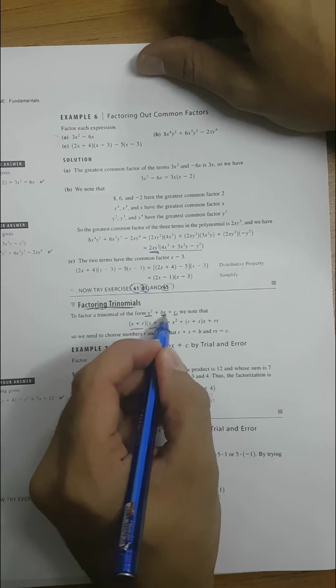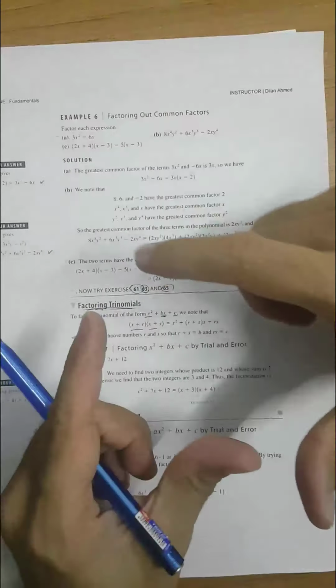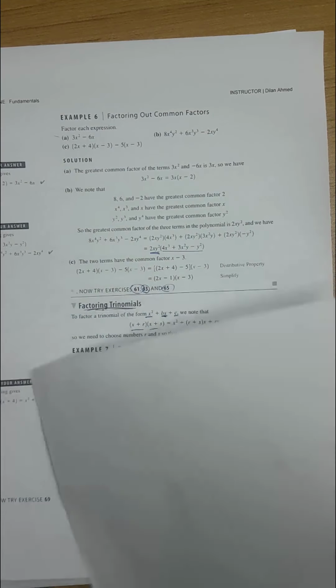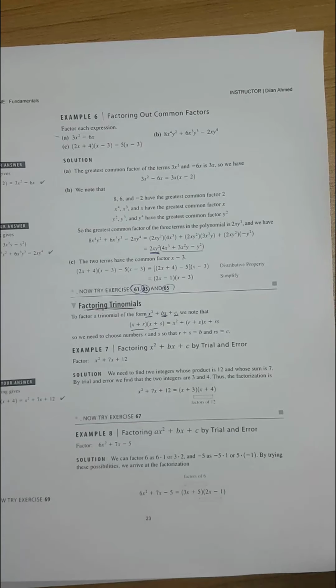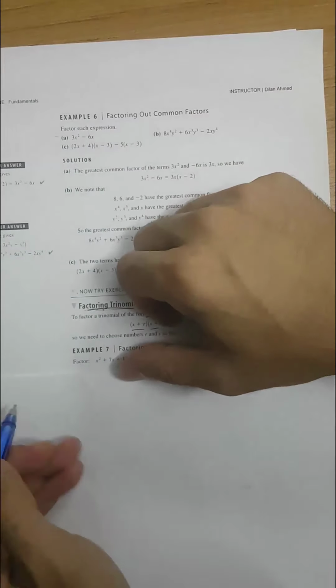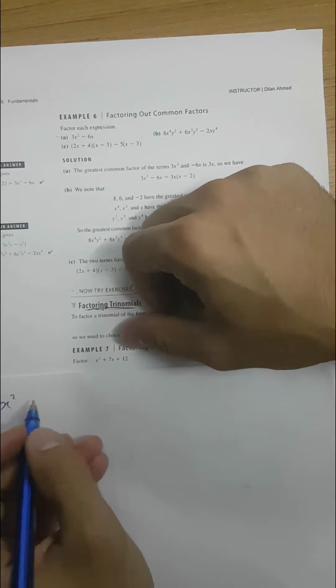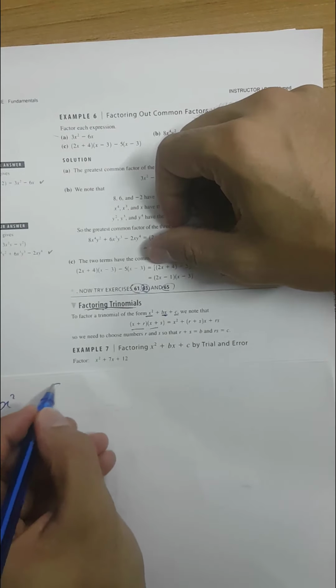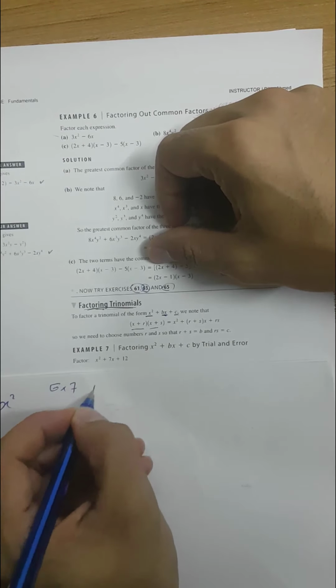When you factor this and have two parentheses, the second term shouldn't disappear, it should be the same, should be equal. So for example, I have x squared, example number 7 on page 23.